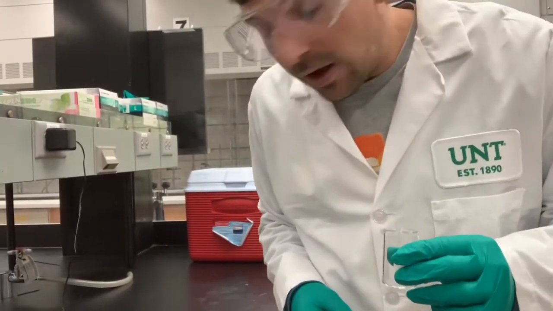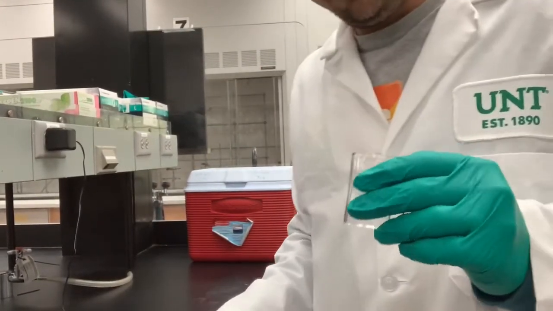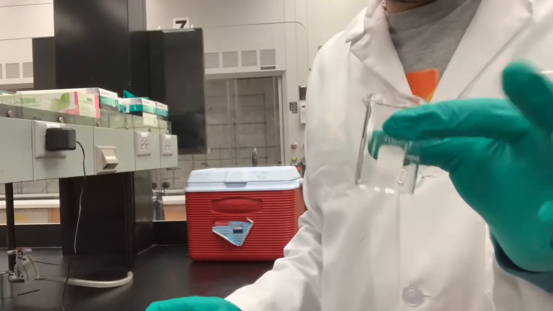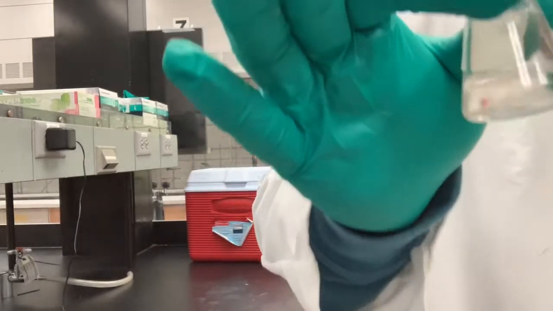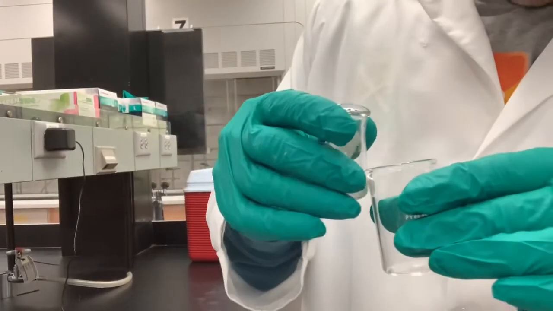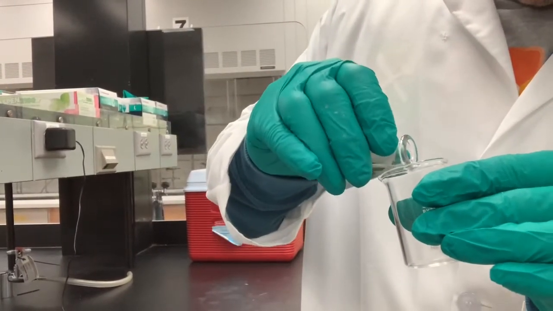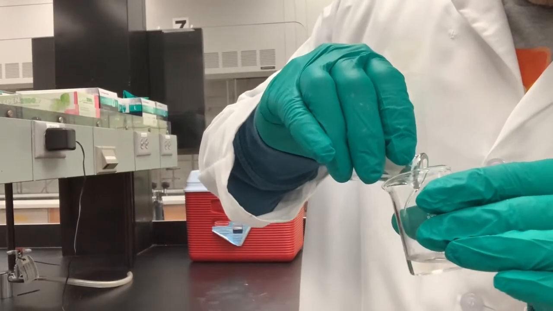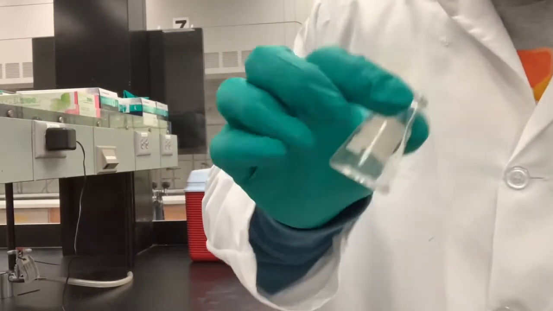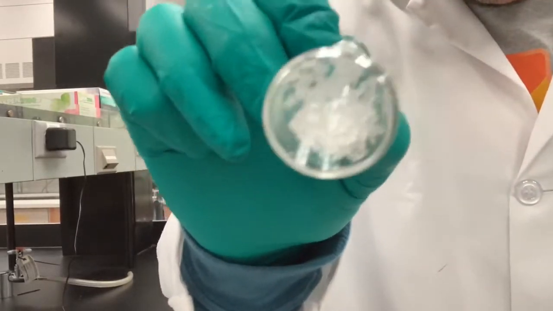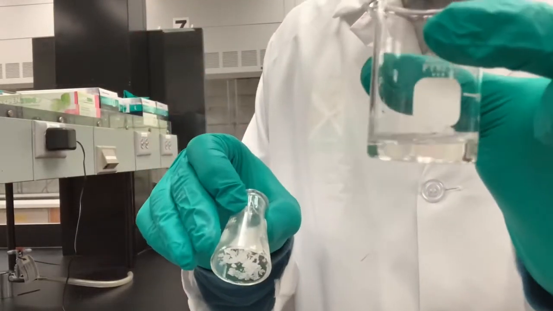Hey guys, so I'm getting ready to do the next step, which is to decant this into a small beaker. Decant means to leave the solid behind, so I'm going to very carefully pour. It looks like I left all that solid back in here, and I have the solution in here.